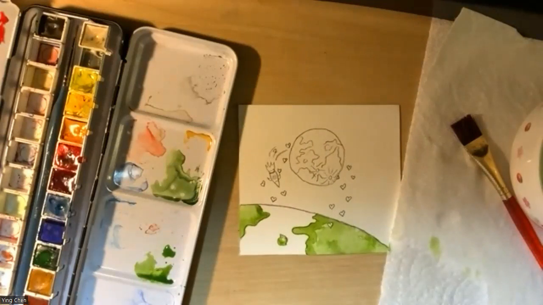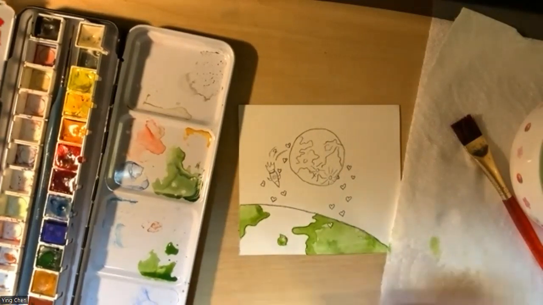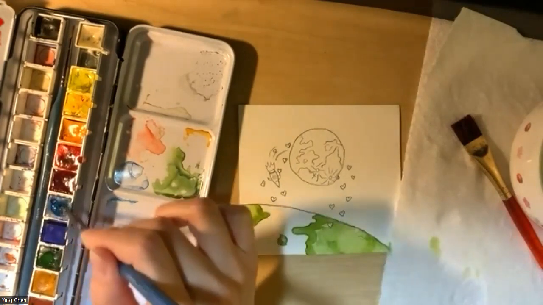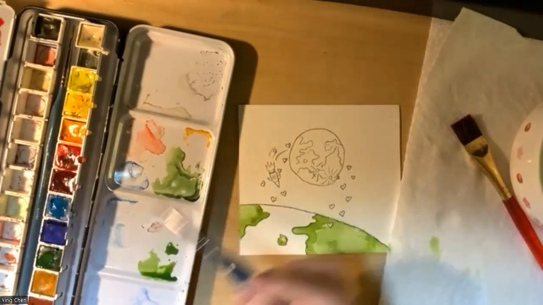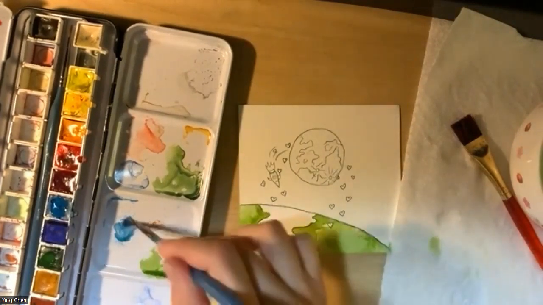So I'm done with the green. I'm gonna move to the blue. It's okay if you're not finished. I'll try to go a bit slowly so everyone can catch up. So for the blue, I'm gonna use this blue, but you can also use any blue that you would like.